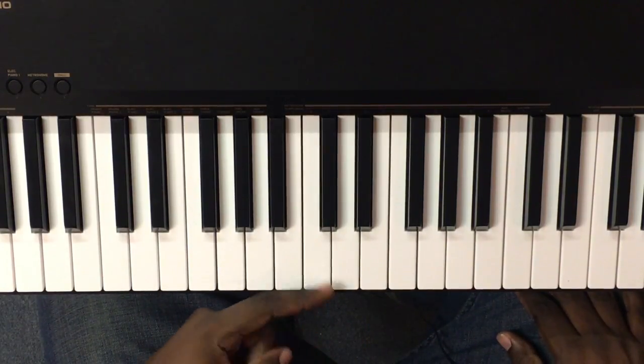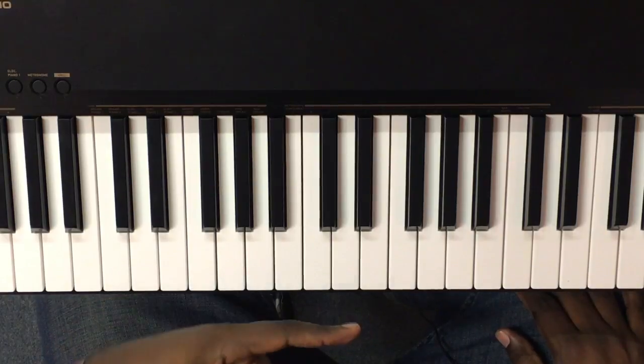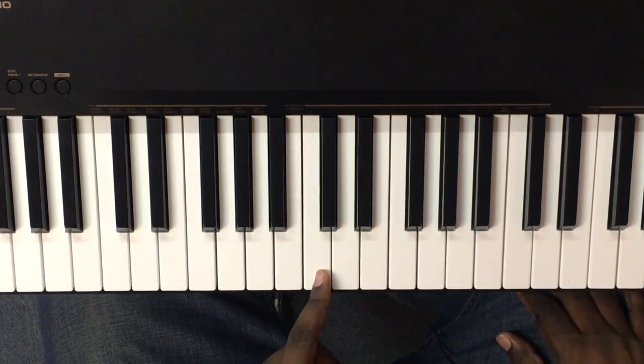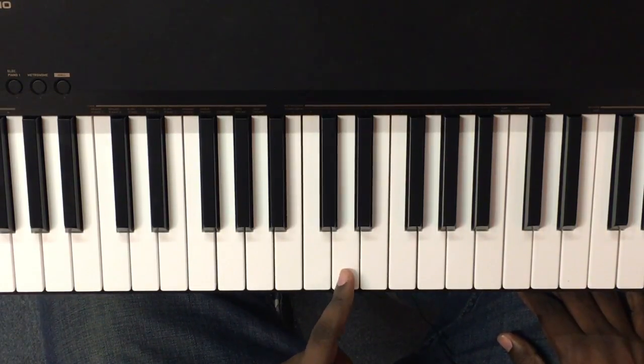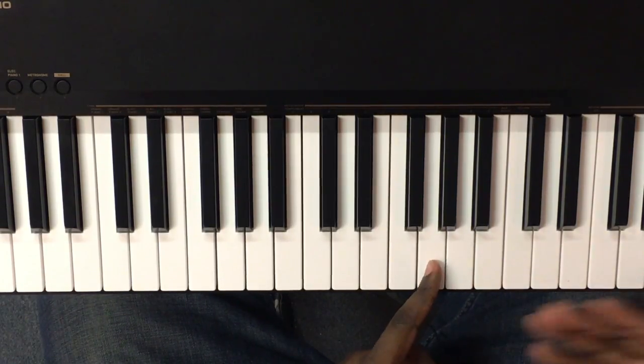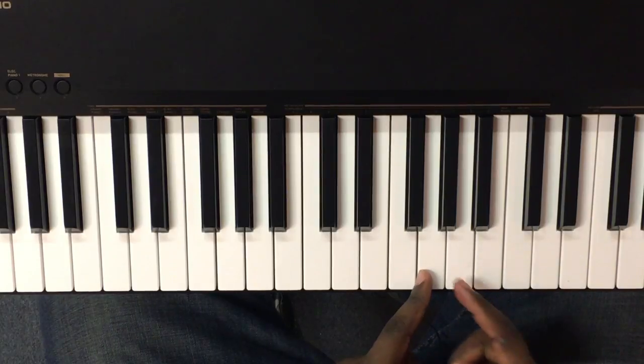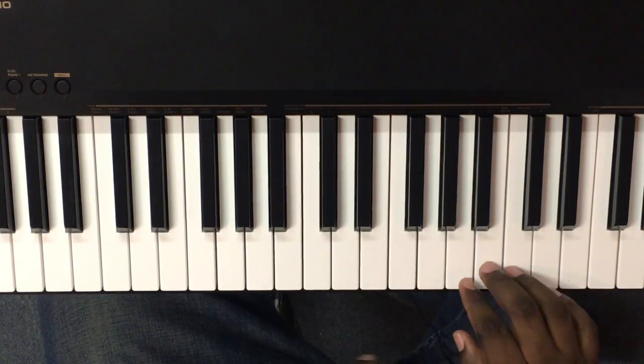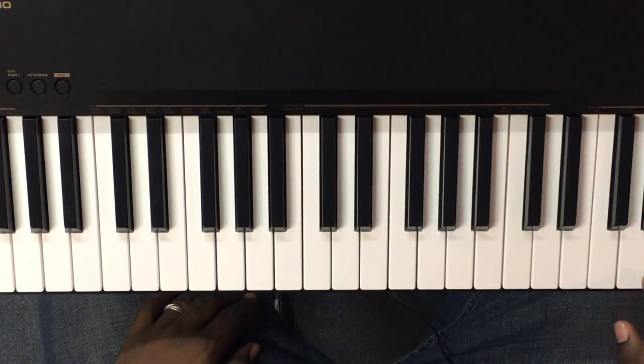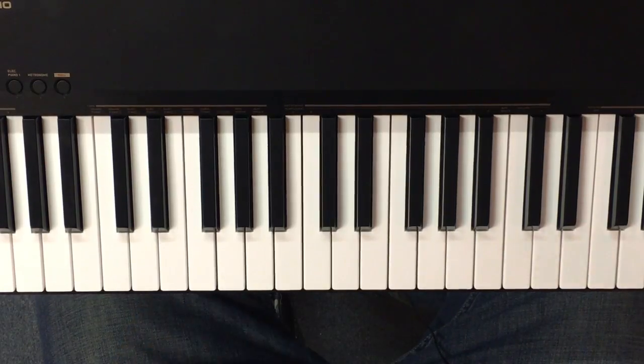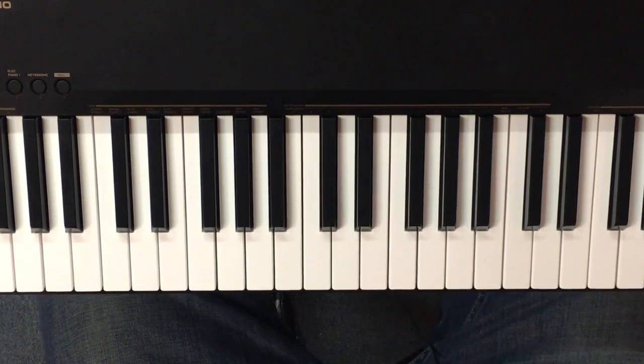Now the alphabet is going this way. So if this is C, the next note would obviously be D. If this is D, the next note would be E. E, then F, F, then G. And because the musical alphabet is from A to G, we go from G right back to A, and it never ends. A, B, C, D, E, F, G, A, B, C, D, E, F, G, and so on and so forth. Now, those are the white notes.